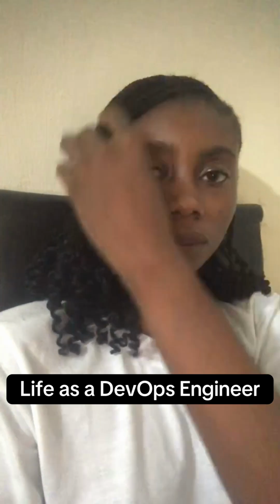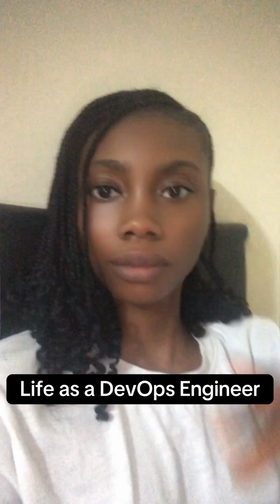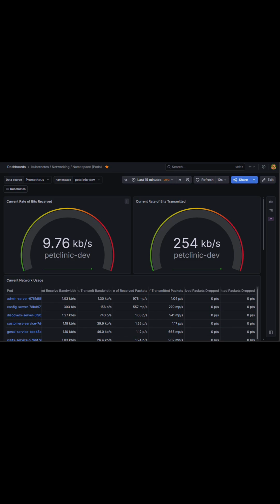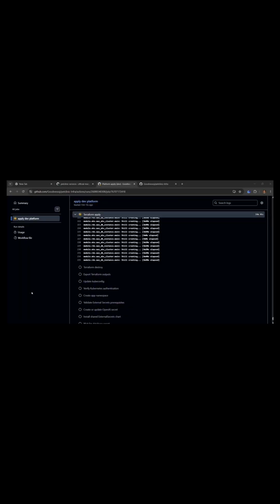A few weeks ago, my team and I worked on a cloud-native DevOps project, a microservice application. The goal was not just to run the application, but to build a complete deployment workflow around it.